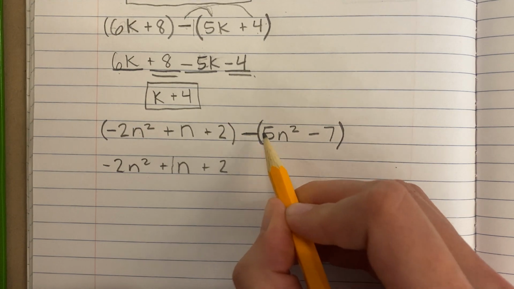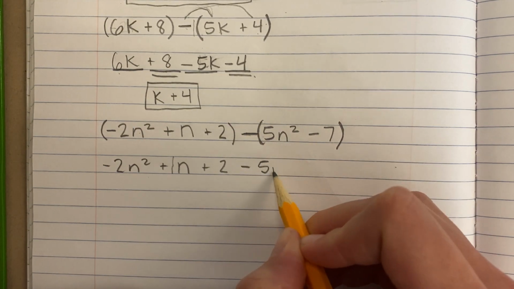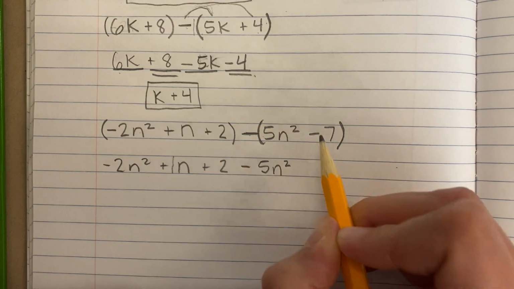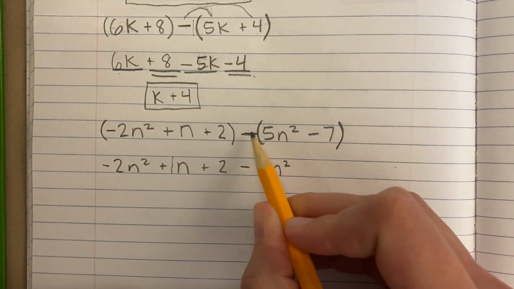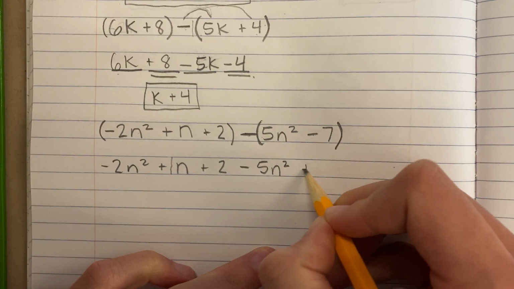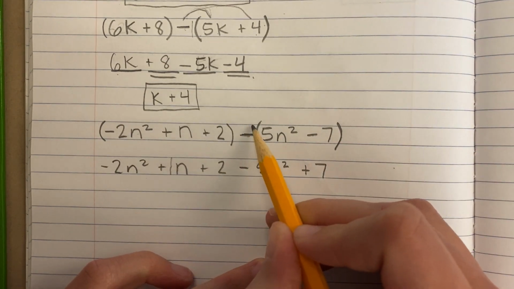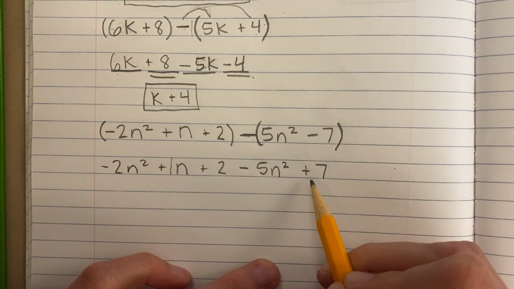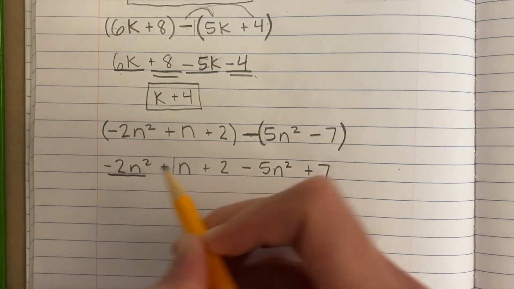Now here I'm subtracting 5n squared. And I'm subtracting negative 7. What happens when I subtract a negative? That becomes plus 7, right? Or if you think of it as multiplication, this is -1 times -7. That's positive 7. Now I'm ready to combine like terms.